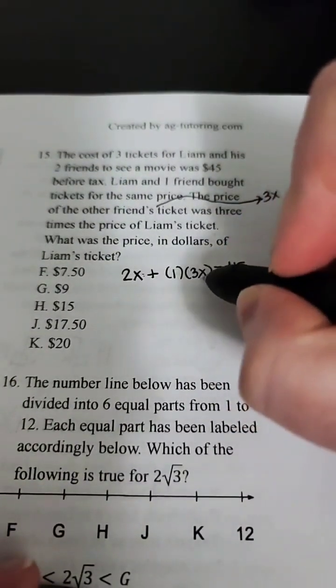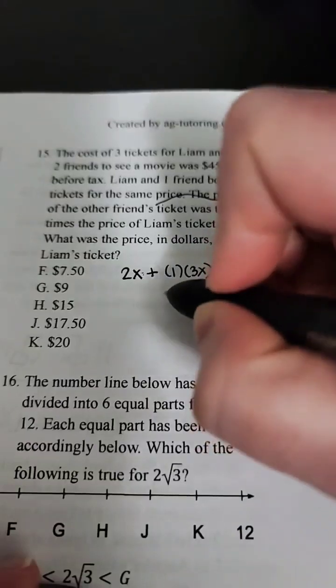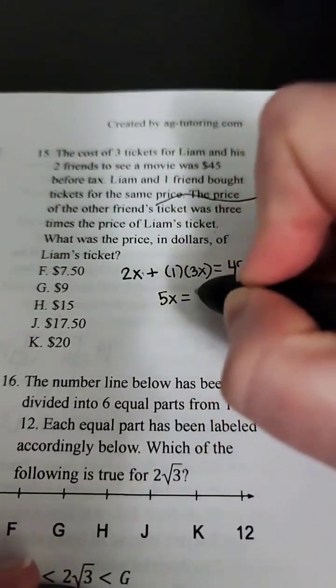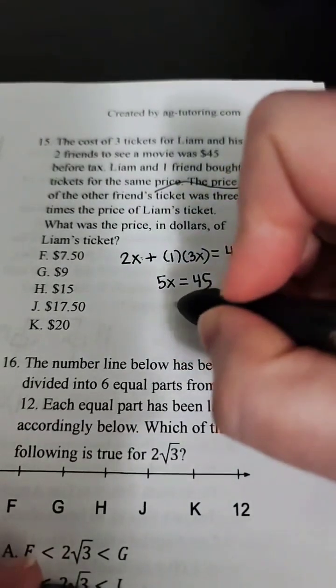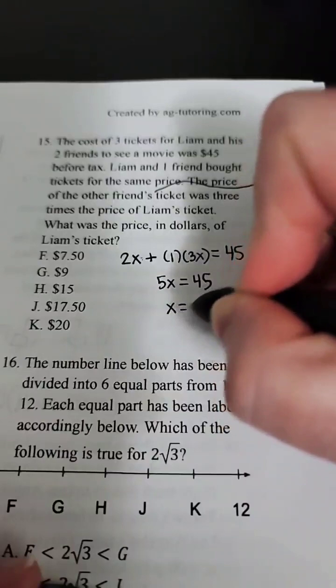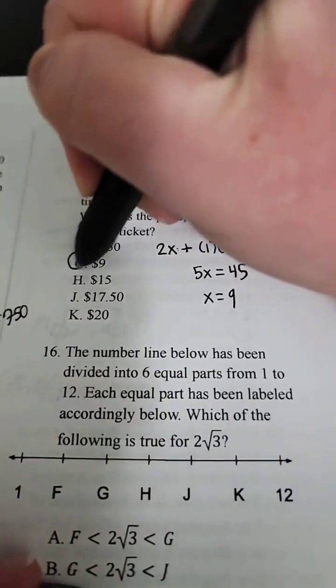So 1 times 3x is just 3x, so then 2x plus 3x is just 5x. So we have 5x is equal to 45. And then to find out what x is, which is what we want, the price of Liam's ticket, we would divide by 5 on each side, and we get that x is equal to 9, so it's G.